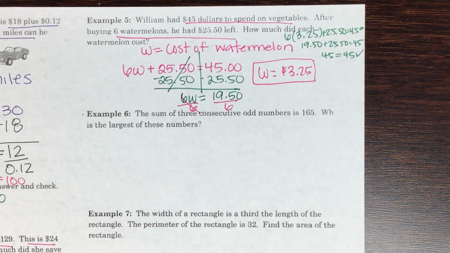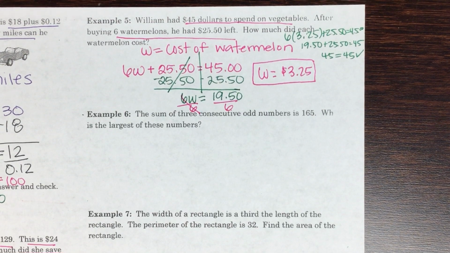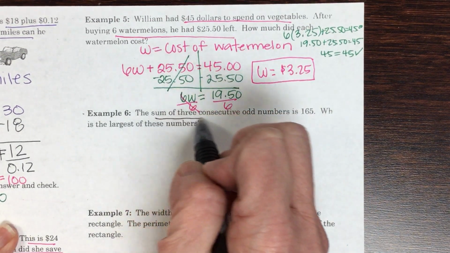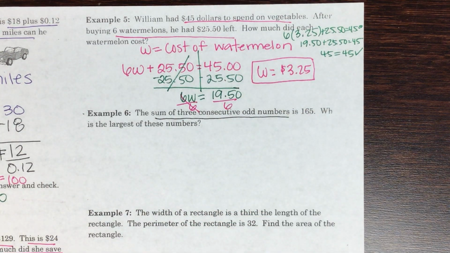All right, the sum of 3 consecutive numbers. Okay, this might be something new for you. First of all, we know what an odd number is: 1, 3, 5, 7, 9. But what does consecutive mean? Consecutive, like 1, 2, 3, 4. They're consecutive. So if I say 3 consecutive odd numbers, it would be like 1, 3, 5, or 7, 9, 11, or 13, 15, 17, wherever it starts.